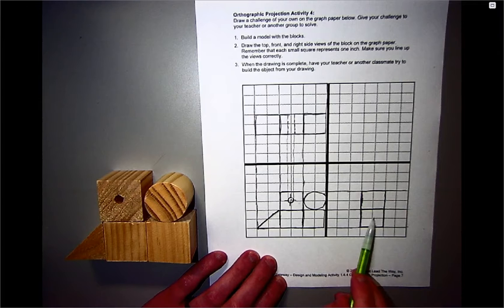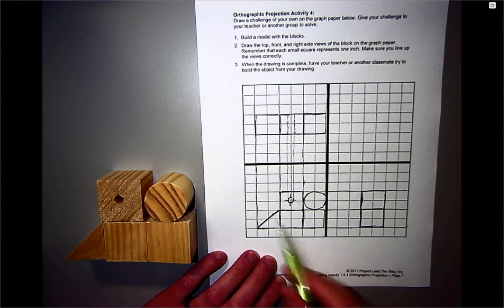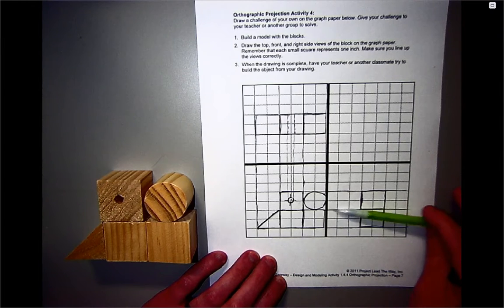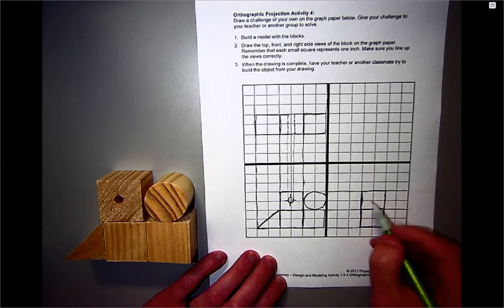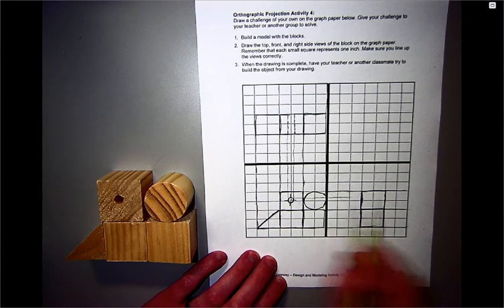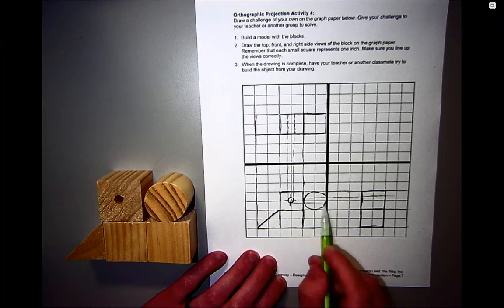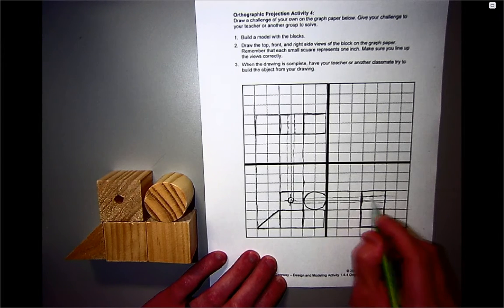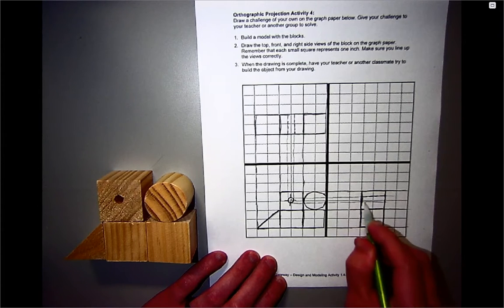So over here, I don't need to make any sort of hidden line for this wedge. If the wedge was facing some other way, I might need to. But since I'm viewing it from the right side, I'm not going to need to draw that wedge. The only thing I need to draw here is, again, where this hole goes. So I'm putting in some hidden lines going across.